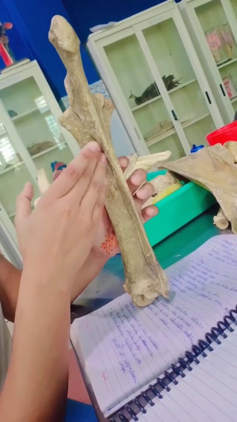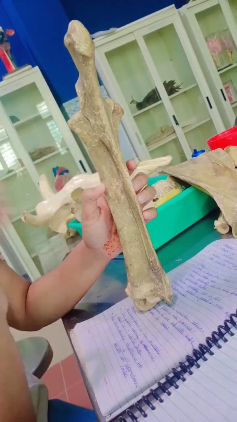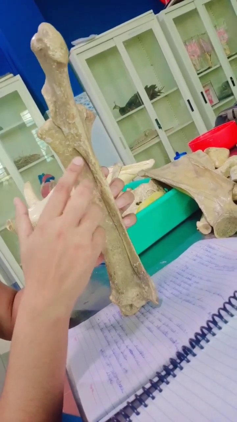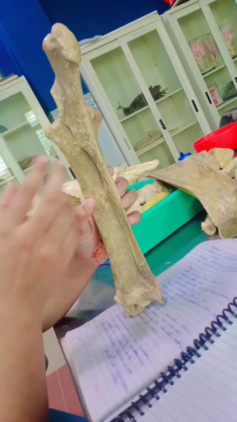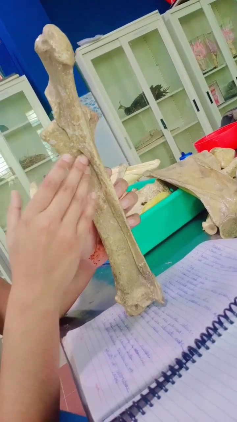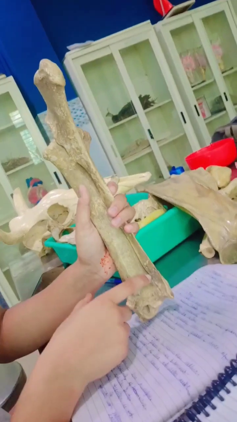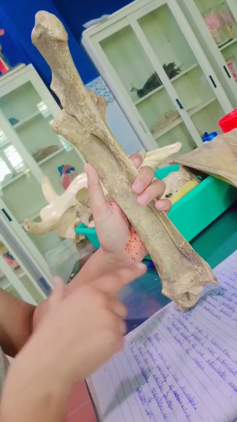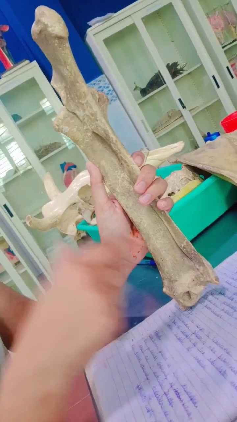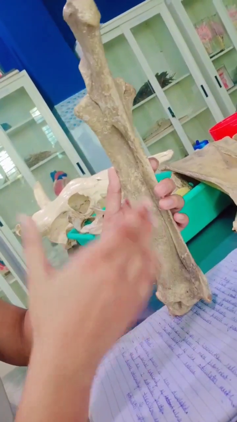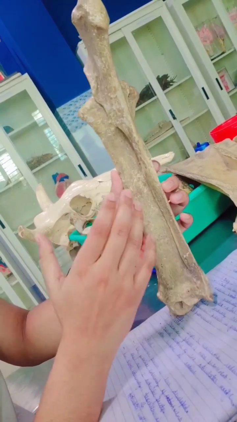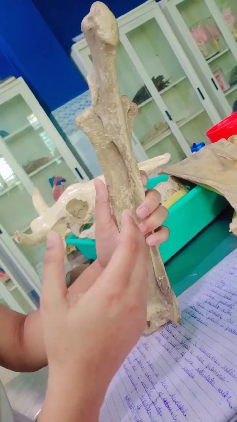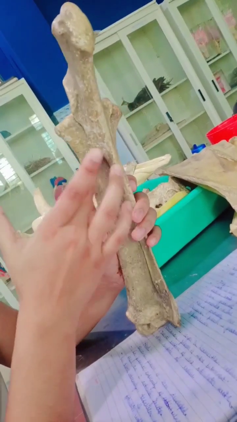The lateral border of the radius is rough except at two places. The first one is the proximal interosseous space, or we can say the proximal radio-ulnar arch, and another one is distally, so that is the distal interosseous space or distal radio-ulnar arch. And then this is the interosseous groove, which provides attachment of radius and ulna. And then this is the interosseous space.